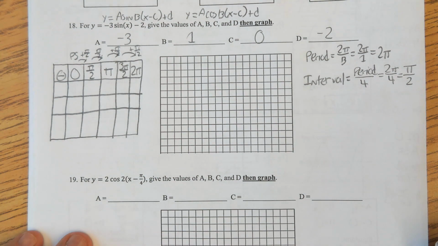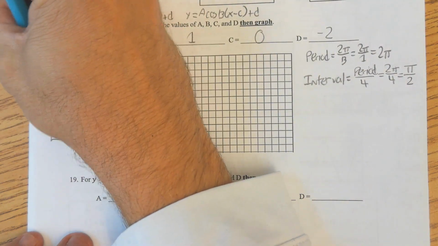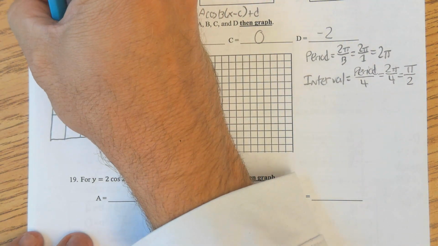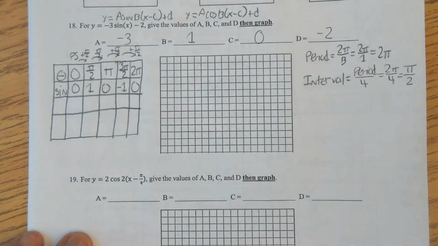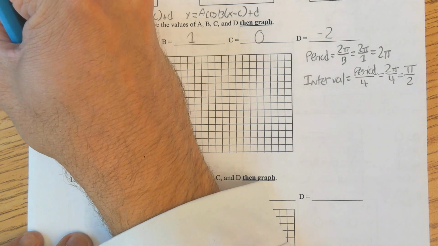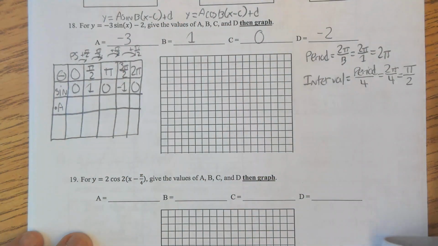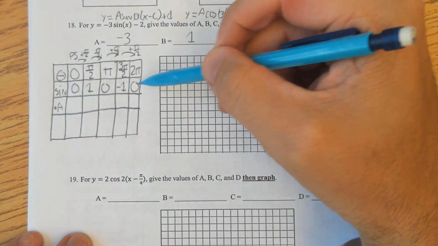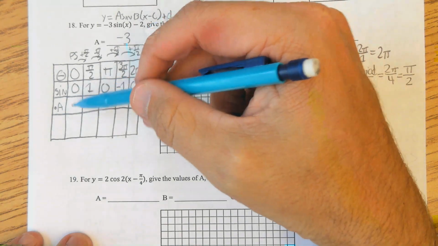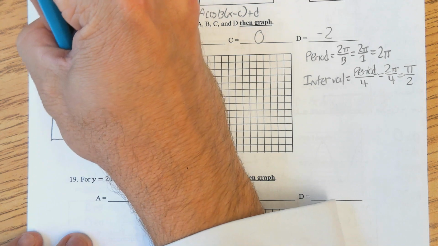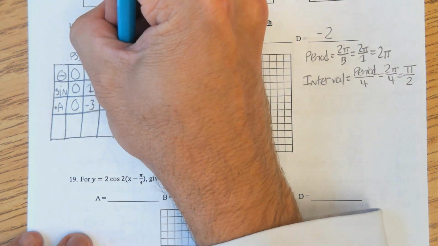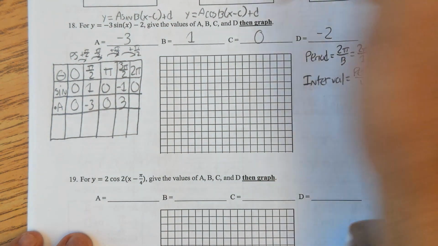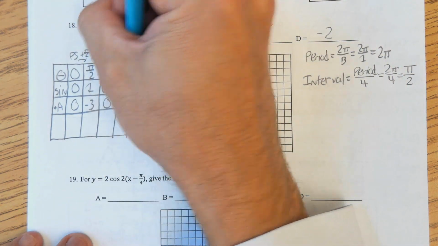Okay? Don't forget your pattern here, because this is a sine function. Our pattern is 0, 1, 0, negative 1, 0. Okay, we're going to multiply by a here, which in this case is a negative 3. So everything from this row multiplying by negative 3. 0 times negative 3, 0. 1 times negative 3, negative 3. 0 times negative 3, 0. Negative 1 times negative 3, 3. Okay, 0 times negative 3 is 0.